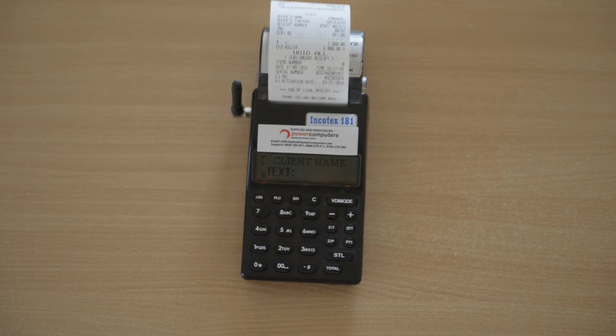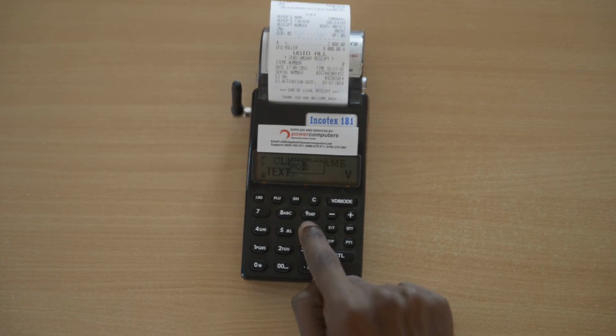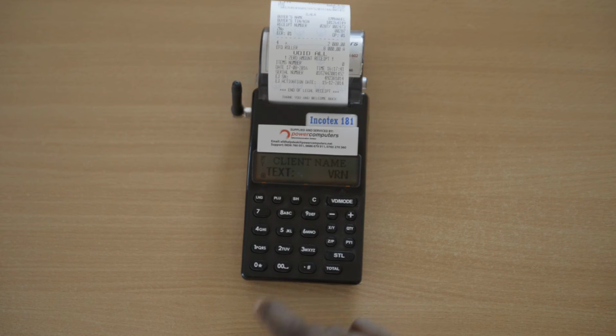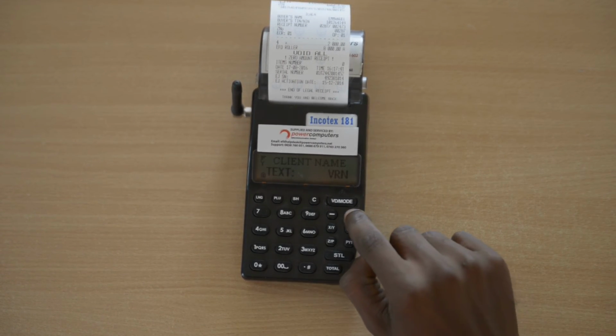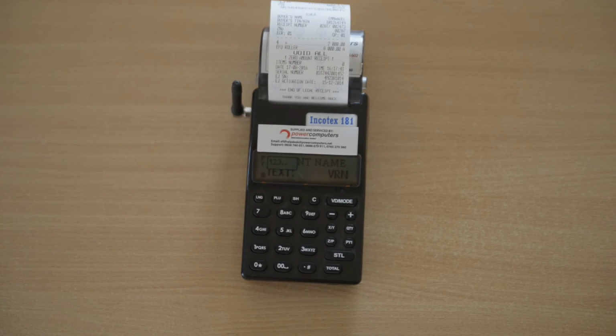This is older version of Incotex 181. There is no place where you can write VRN. So to write VRN on the client name, write the word VRN instead of writing name. VRN. Then put space by pressing 00. Write the VRN number. Before writing the VRN number, press plus 2 times. Then write the VRN number.